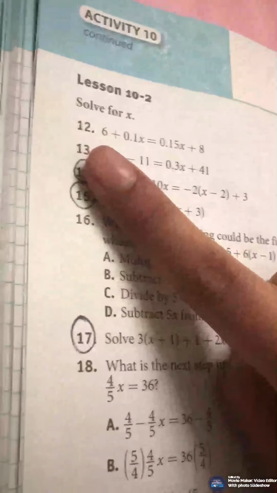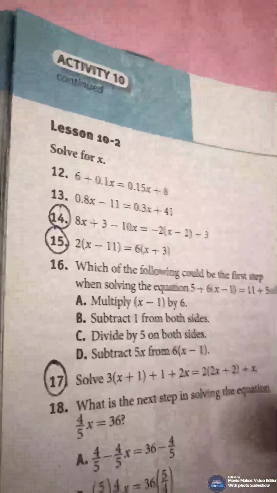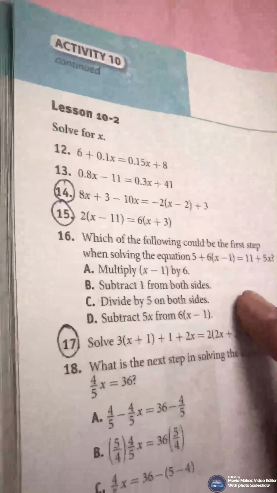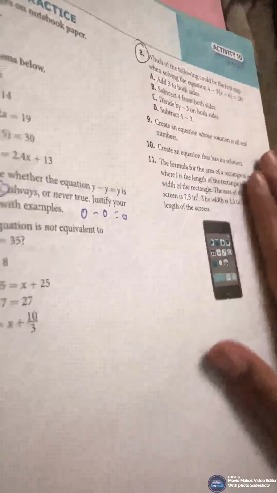Number 12 is just like the previous problems we encountered on 129 over here. We encountered problems like that on 1 through 5. So if you guys could solve those, you could probably solve problems from 12 through 15, because they're just like the problems on the previous page. And this is number 16. It's just like the problem on the previous page, number 8. So if you guys can solve number 8, you could probably solve number 16 too.